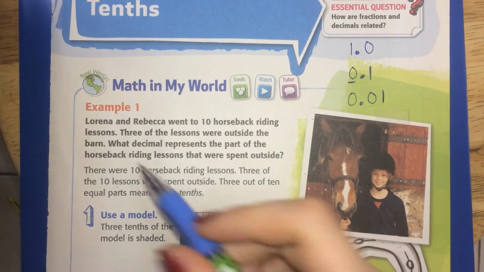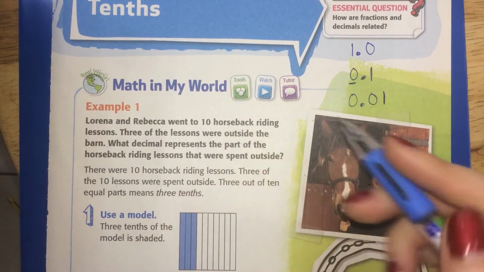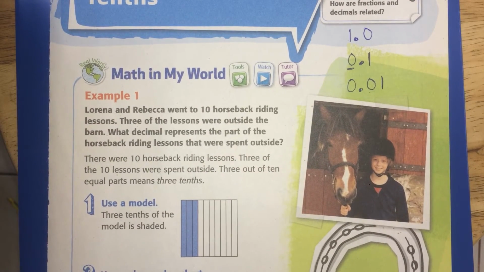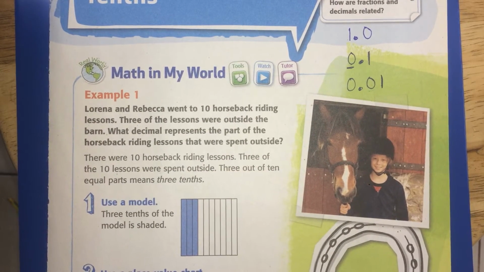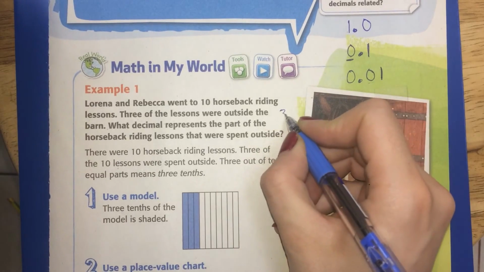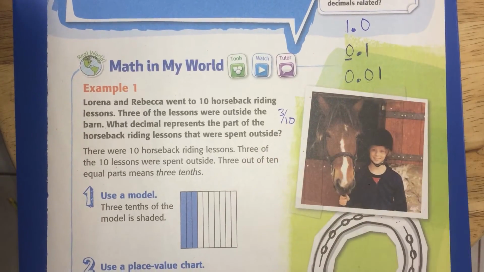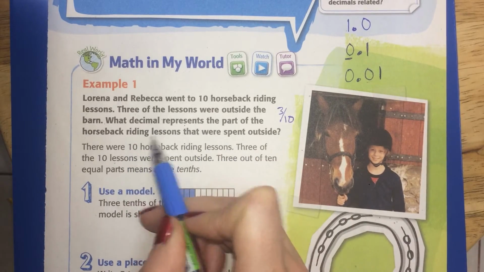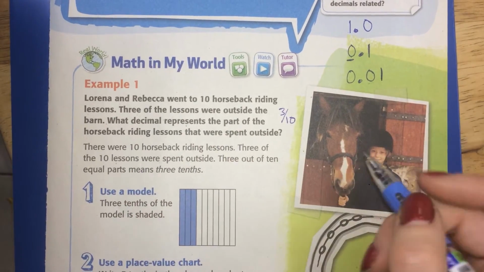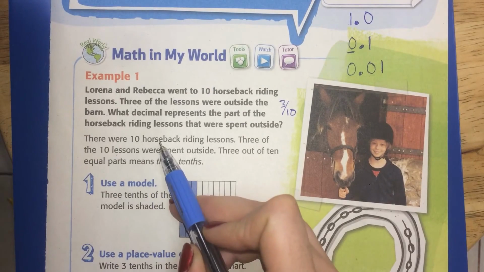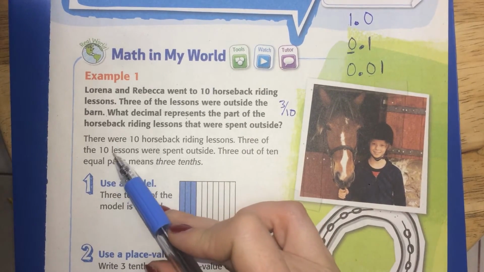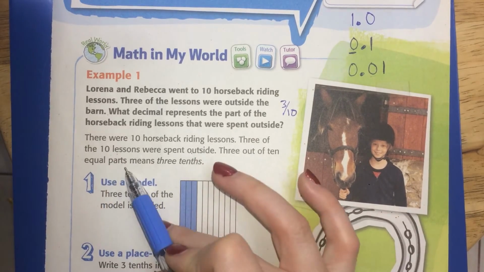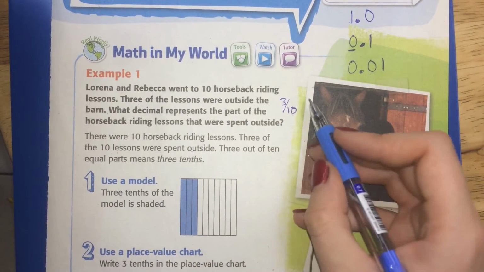All right. Lorna and Rebecca went to 10 horseback riding lessons. 3 of the lessons were outside the barn. So 3 out of 10 outside the barn. What decimal represents the horseback riding lessons that were spent outside? All right. Well, there were 10 horseback riding lessons. 3 out of the 10 lessons were spent outside. 3 out of 10 equal parts means 3 tenths, right?